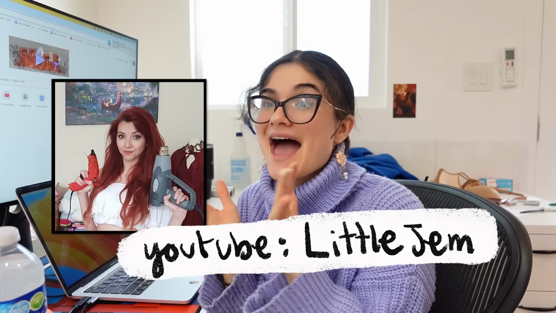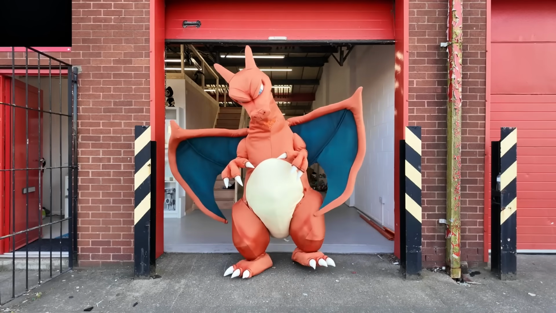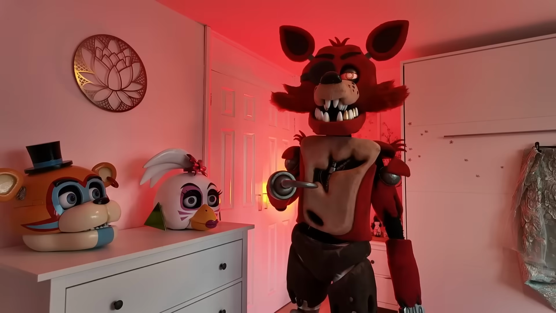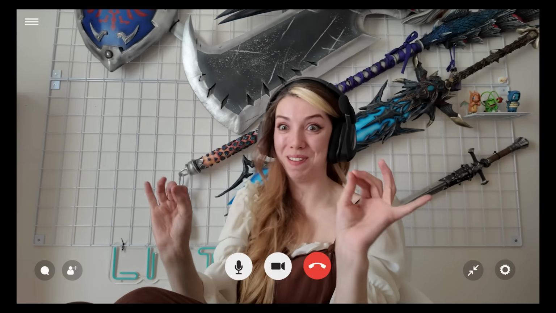So now we have the question, how do I make a height accurate Jack Skellington? I have never made any sort of mascot cosplay, any sort of suit. I very much have stuck to sewing costumes, but one of my good friends, Jem, has made a bunch of them. And she has not only made suits like Charizard, she's made animatronic suits like the ones from Five Nights at Freddy's. So I called her and I asked her a bunch of questions about how I could make this suit.